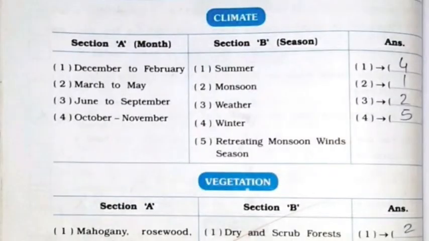Now match the following for climate. First one, December to February. It's option number 4, winter. Second, March to May. It's option number 1, summer. Third, June to September. It's option number 2, monsoon. Fourth, October to November. It's option number 5, retreating monsoon winds season.